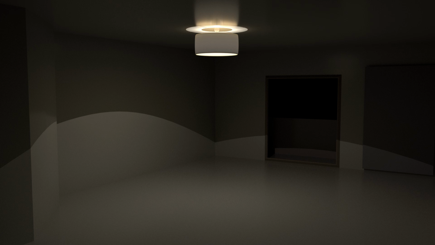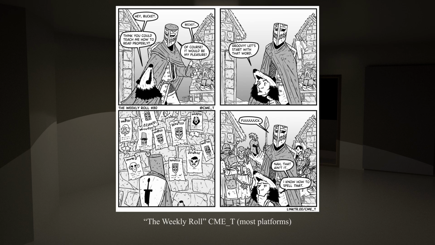Now, there's this comic called The Weekly Roll. I'd say it's D&D based. They go around doing things, getting money, burning down villages, wearing a cool bucket helmet. It's cool. I like it. It's 4 panels long and it's made weekly. I want to do this. So I'm going to, hopefully.